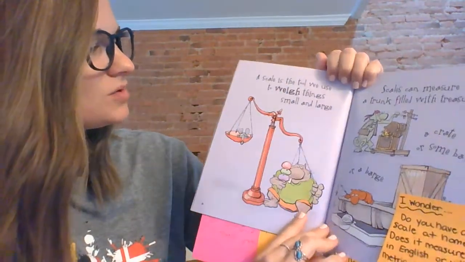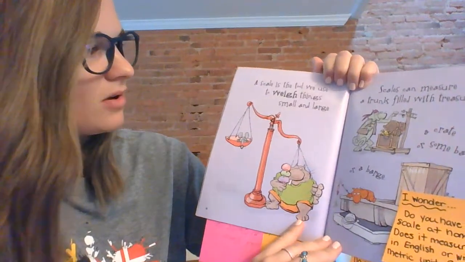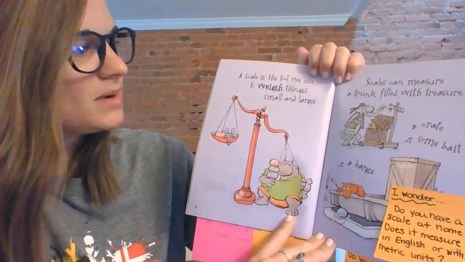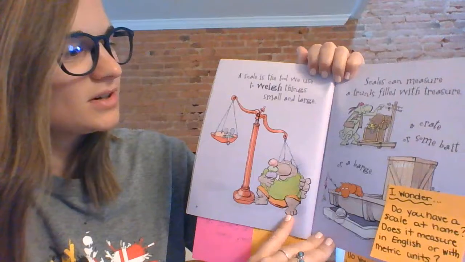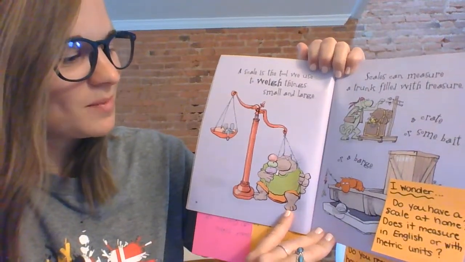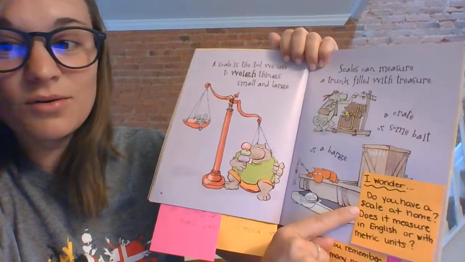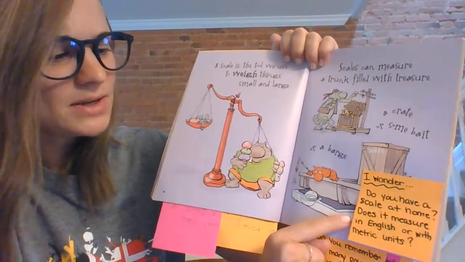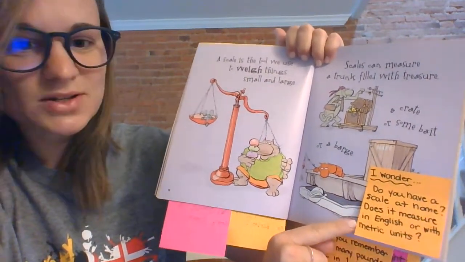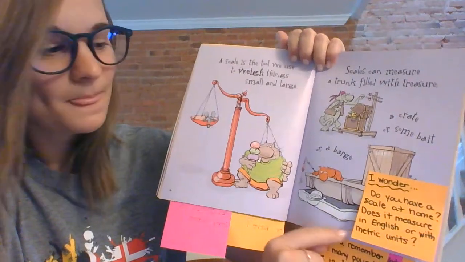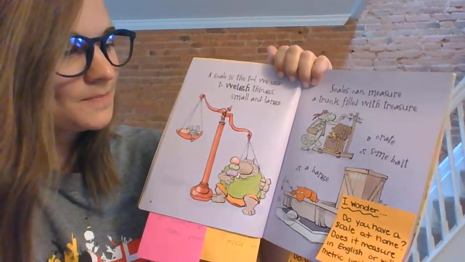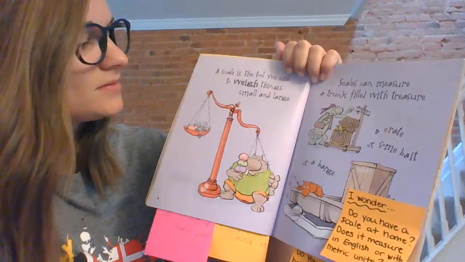A scale is the tool we use to weigh things small and large. Scales can measure a trunk filled with treasure, a crate or some bait, or a barge. I wonder, do you have a scale at home? Does it measure in English or metric units? Pounds or ounces?